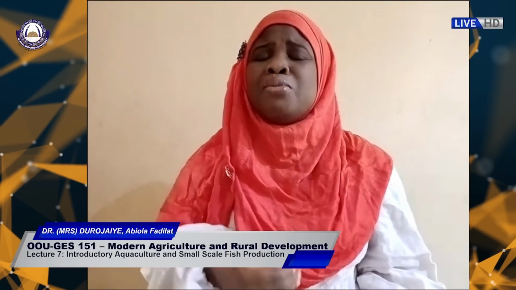Another thing you need to consider is water. Is water available within that location, irrespective of the culture facility you want to employ? Is water available? Even if water is available, what is the quality of the water? You know, every fish species has its water quality requirements. So there's usually a range. The water available in this location that you want to establish an aquaculture enterprise, is the water suitable to grow fish?